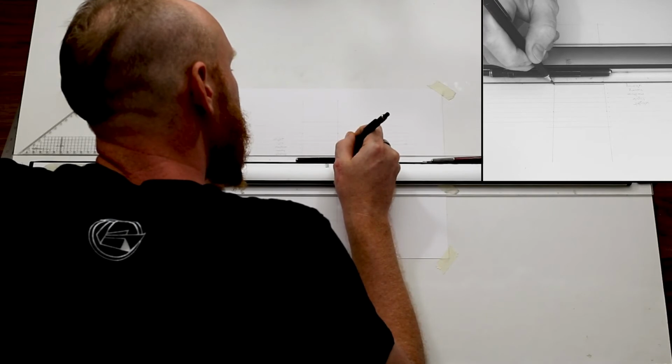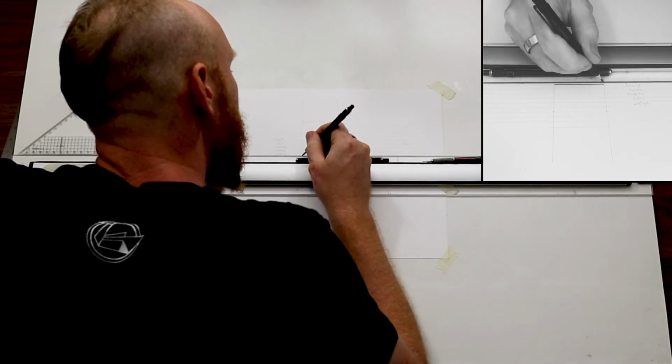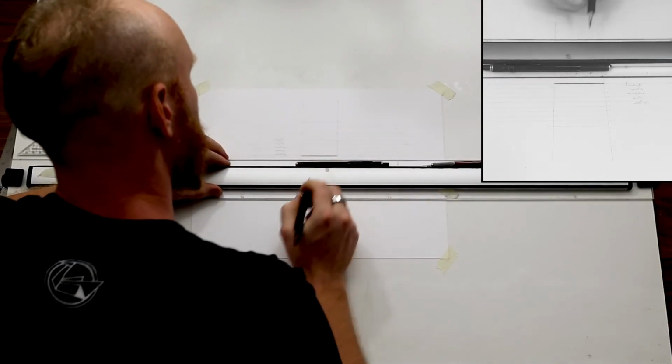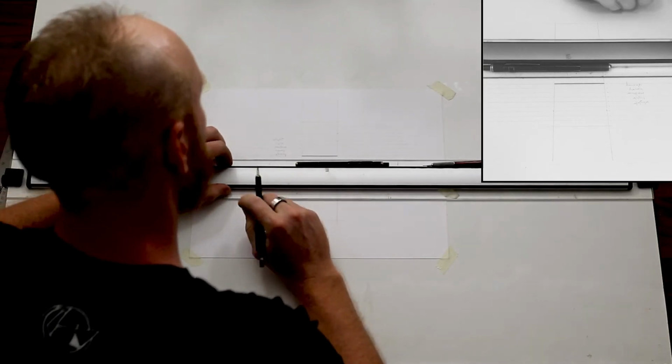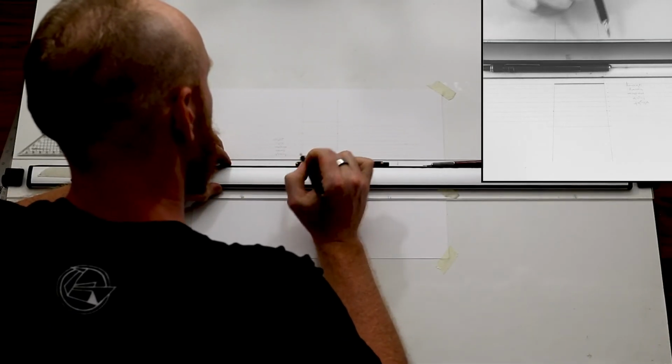And as you're doing it, sometimes you might move the ruler just a little too far and have to move back to make sure you don't have any gaps. You don't want to have any gaps in the line. You want it to be one solid bar. I think that's looking pretty good. So I've got my very light and my very heavy.